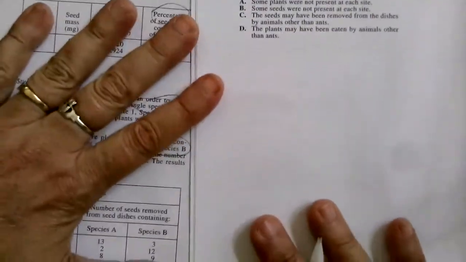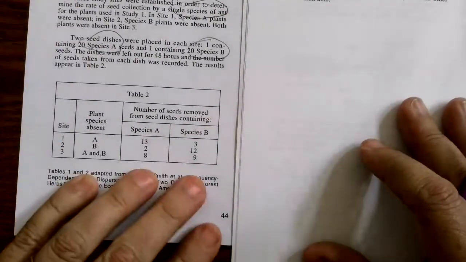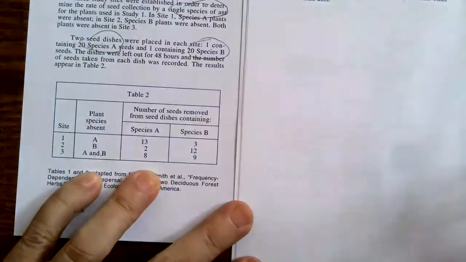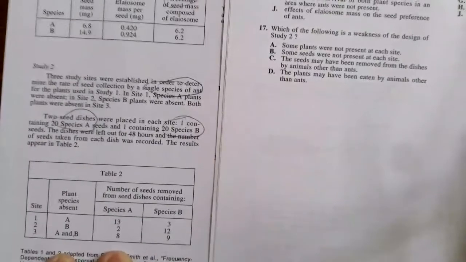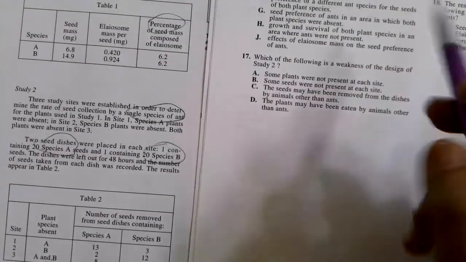In study 2, well, let's find study 2. In study 2, site 3 was used to study the preference, was used to study, I don't know, let's see.